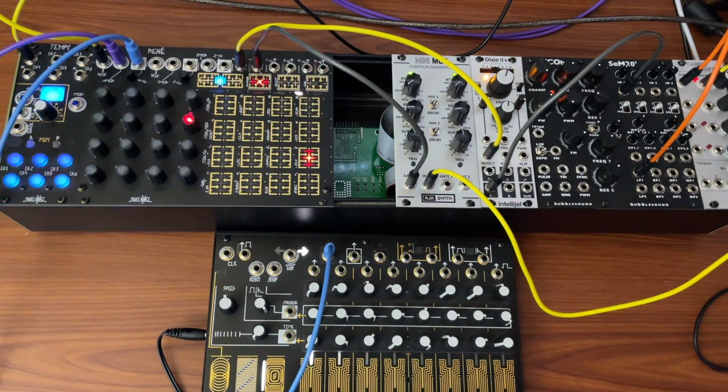So nothing changes. I push a button, and on the next rising edge that comes out of the Maths, it moves. So hopefully that demonstration makes sense.